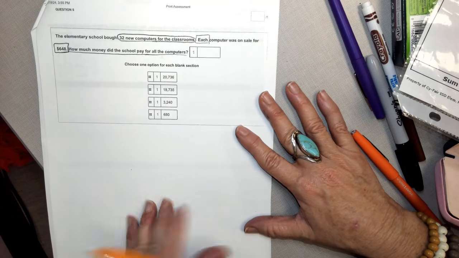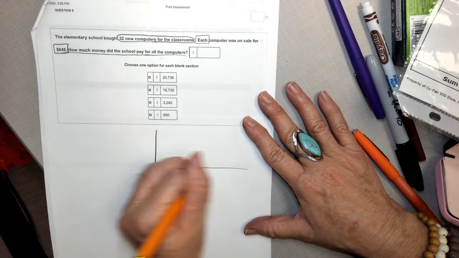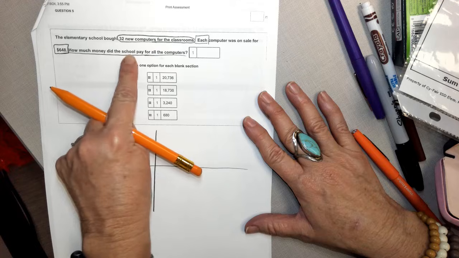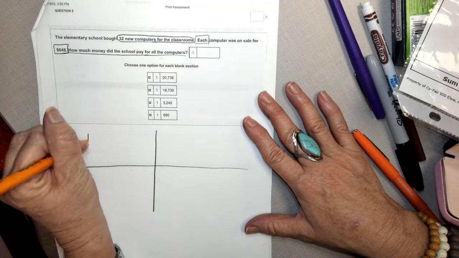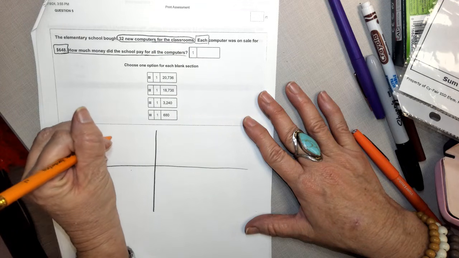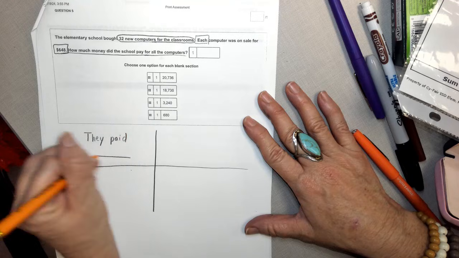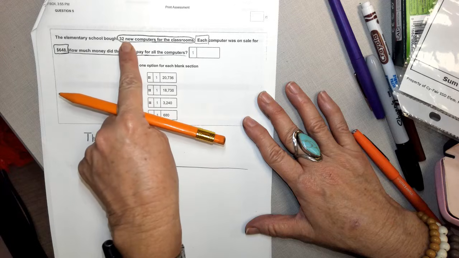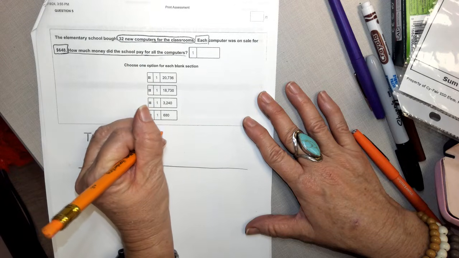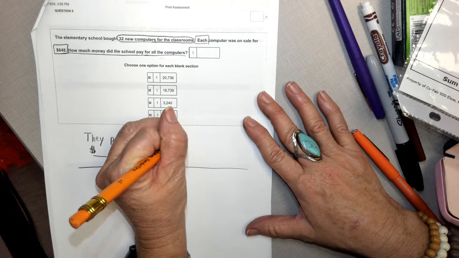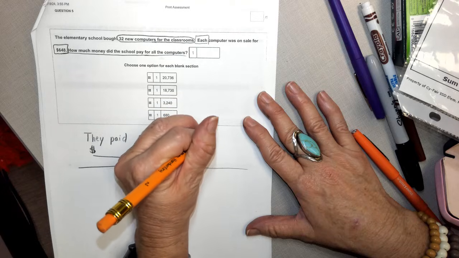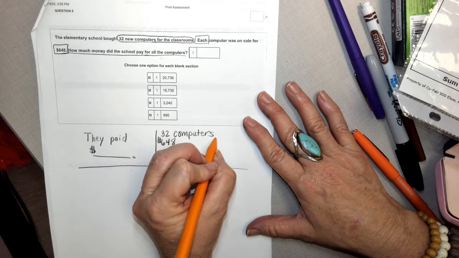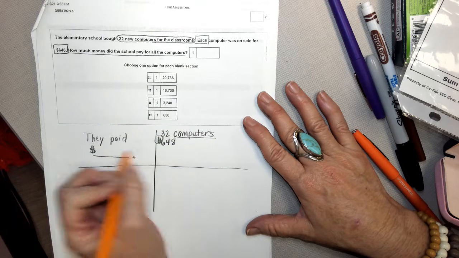So at this time, I am going to make a window pane because we have a lot of information that we need to gather. Our question says, how much money did the school pay for all the computers? So we can just say, they paid blank. Keep it short and sweet. The information that we were given was 32 computers and $648. So we're keeping track of computers and money.